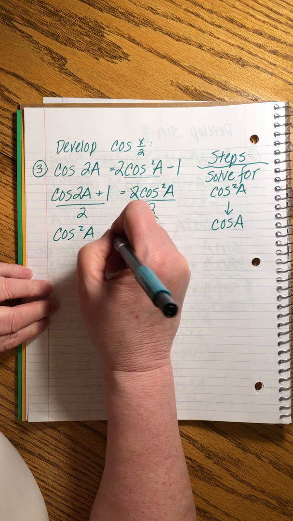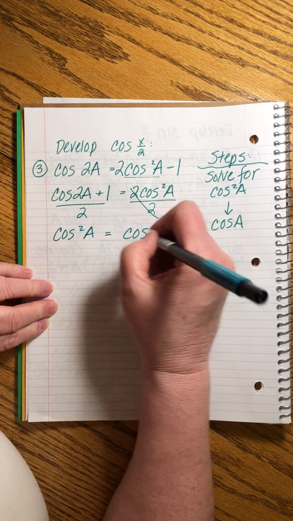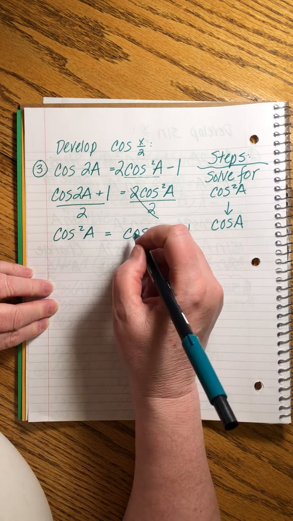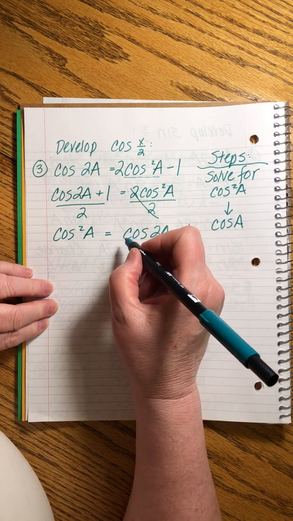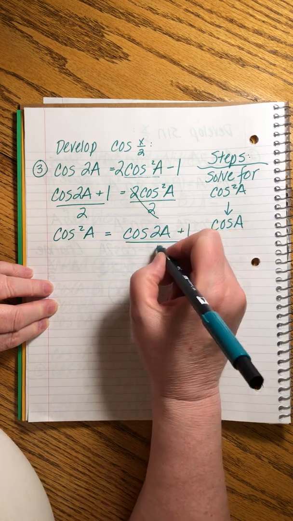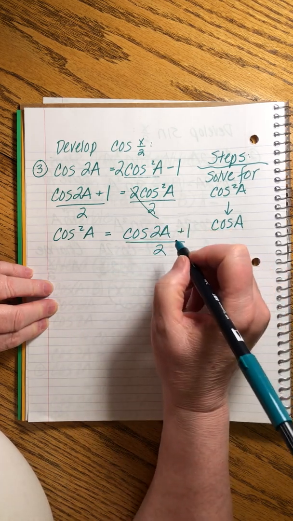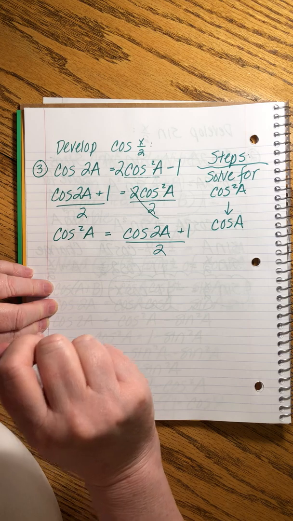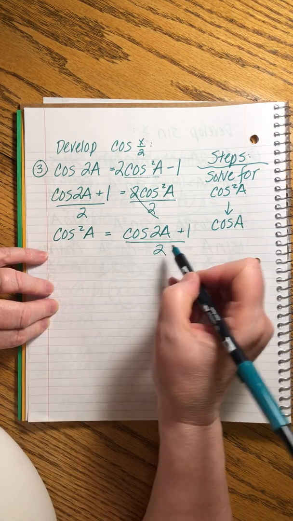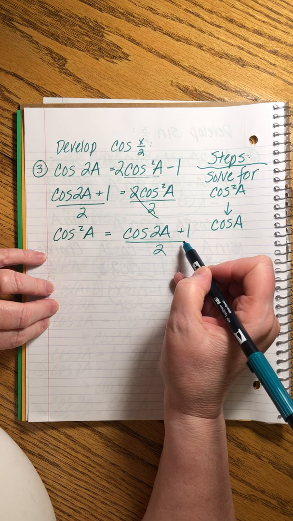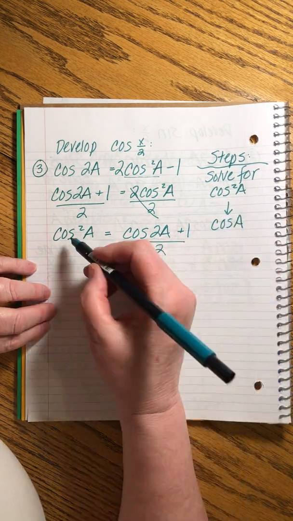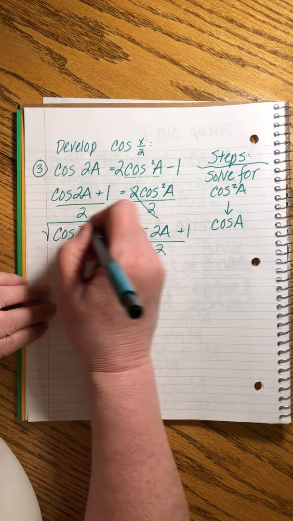Cosine squared A equals. Okay, this is all looking good. Then we take the square root, right? Because we're not looking for cosine squared. We want the square root of this.